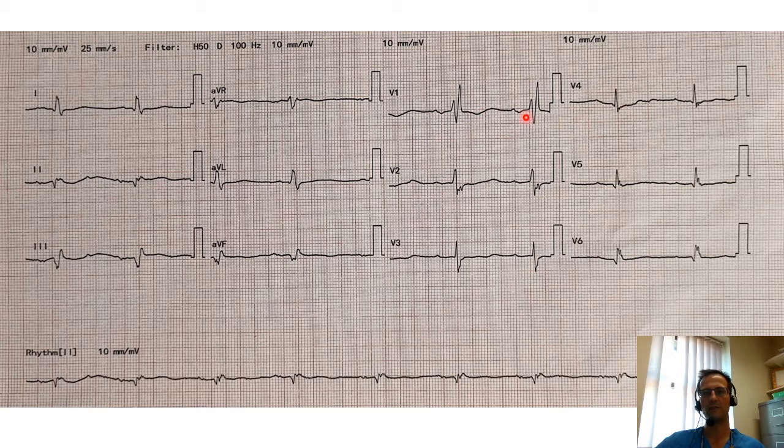This is quite a low voltage ECG. So we have a little r, big R, typical right bundle branch block in V1. We haven't got an S wave in V6, which is a bit unusual. So this is not completely typical right bundle branch block, but we're satisfied that there's a very clear relationship between A and V, so this is being conducted through the AV node.